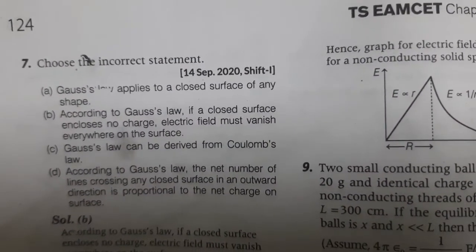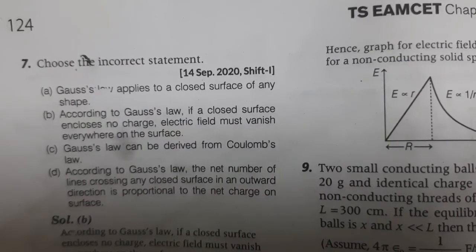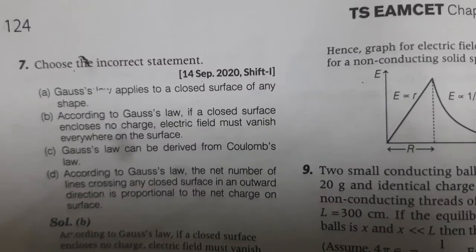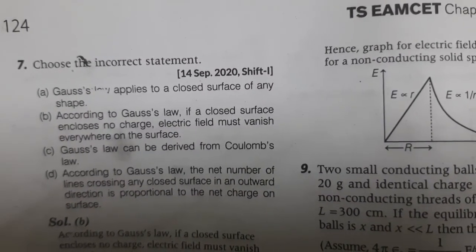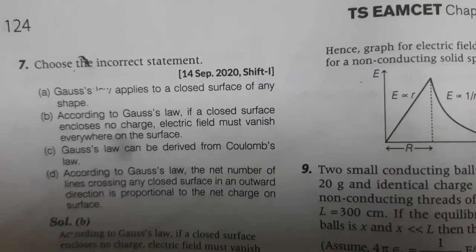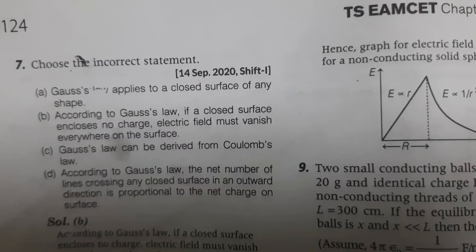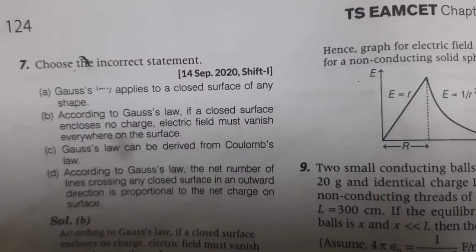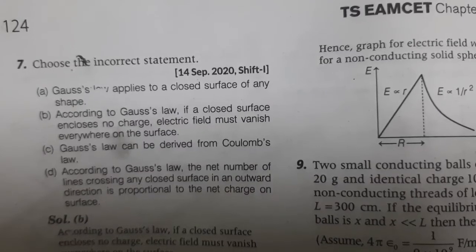Then the second one is, according to Gauss's law, if a closed surface encloses no charge, the electric field must vanish everywhere on the surface. Okay, that is wrong only. Why? Suppose outside you put one electric charge, then the intensity is acting. Intensity means we should calculate the force per unit charge.